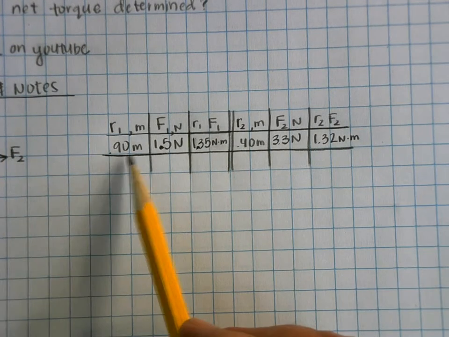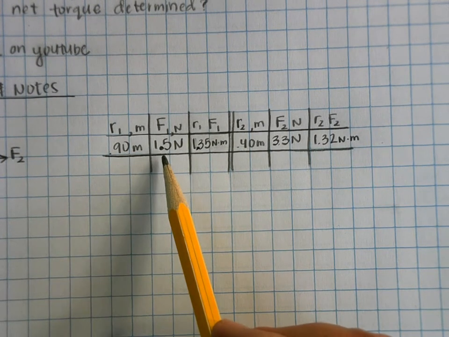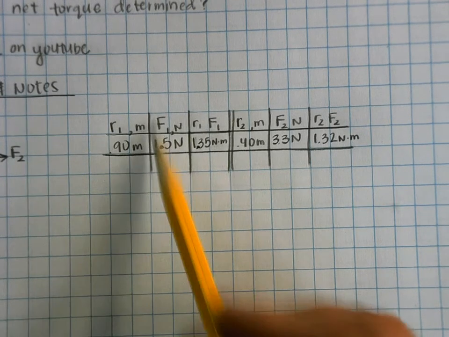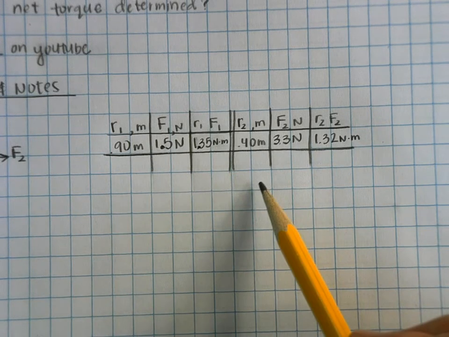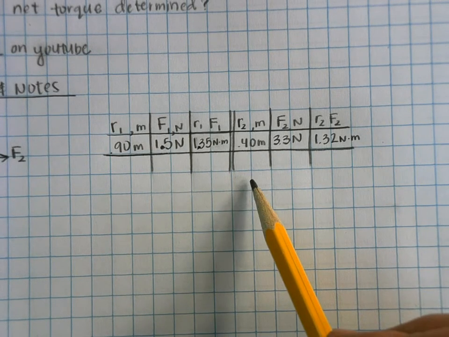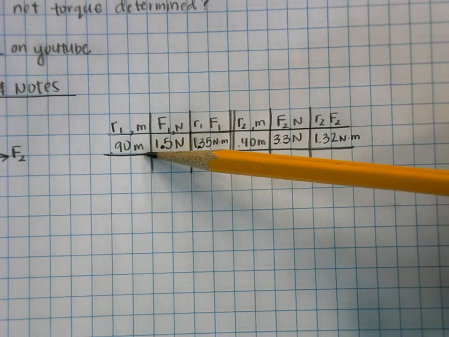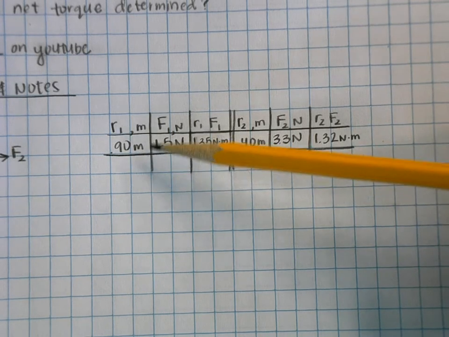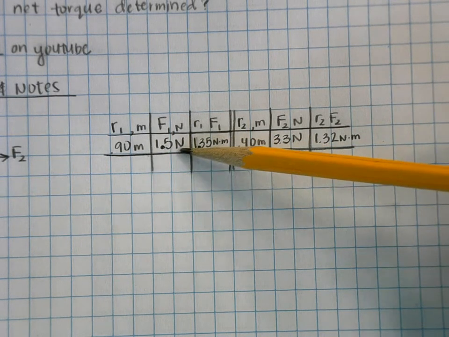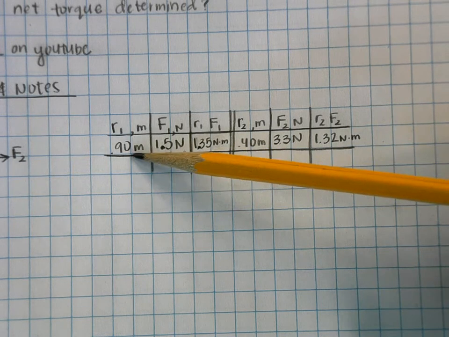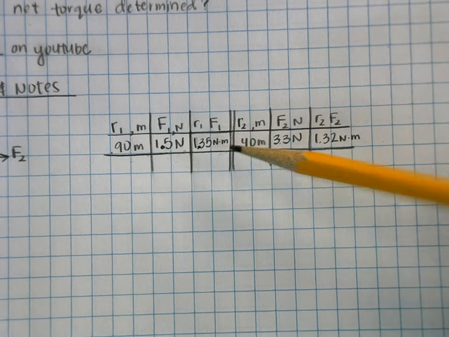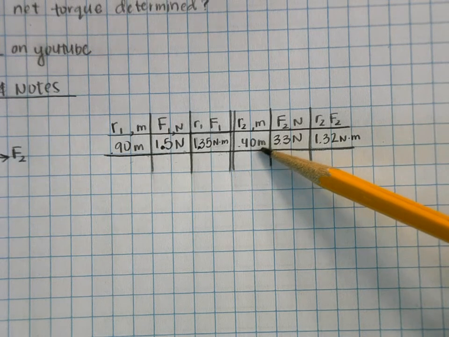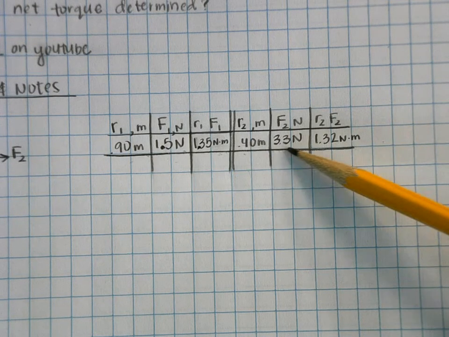At the very top, F1, they measured it to be 1.5 newtons. When F1 was 1.5 newtons, what was F2? Well, they got 3.3 newtons. So more than twice as big. But then we multiplied. I told you to multiply the distance from the bottom of the stick to where the force was applied by the force at that point. So R1 times F1, 0.9 times 1.5, is 1.35 newton meters. And for F2, they measured 3.3, so 0.4 meters times 3.3 gives you 1.32.